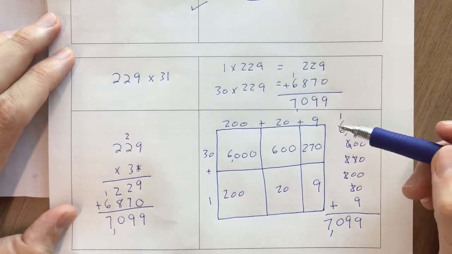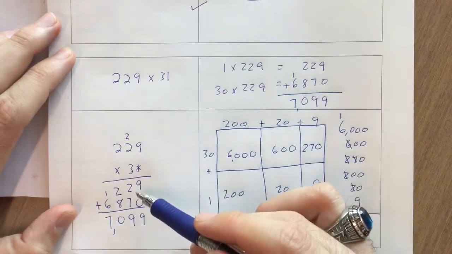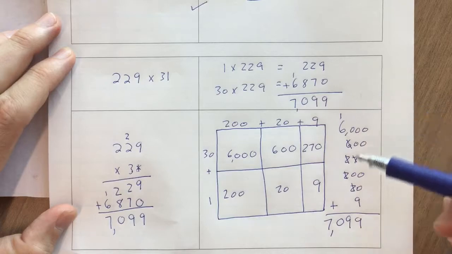So now I can multiply two numbers, two factors, 3 different ways. Standard, partial product, and area model.